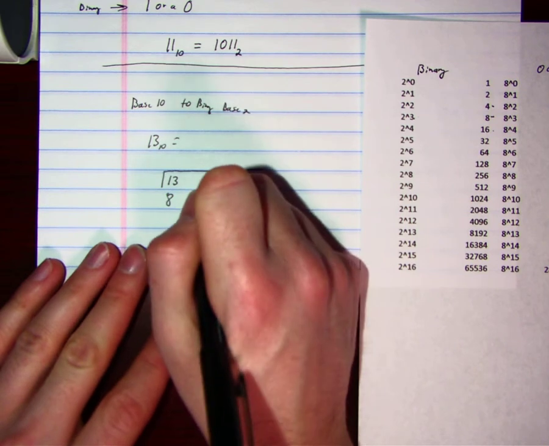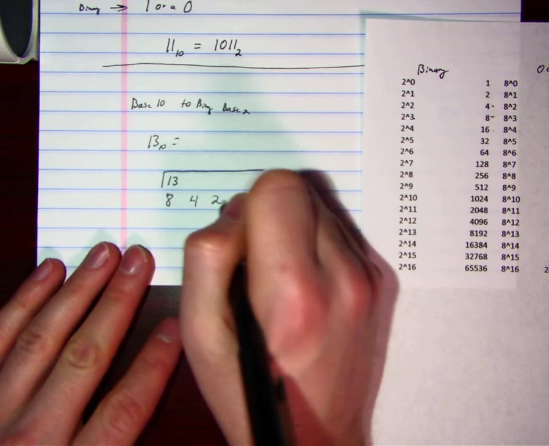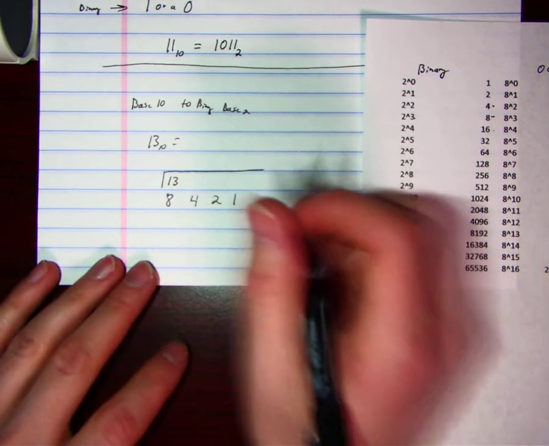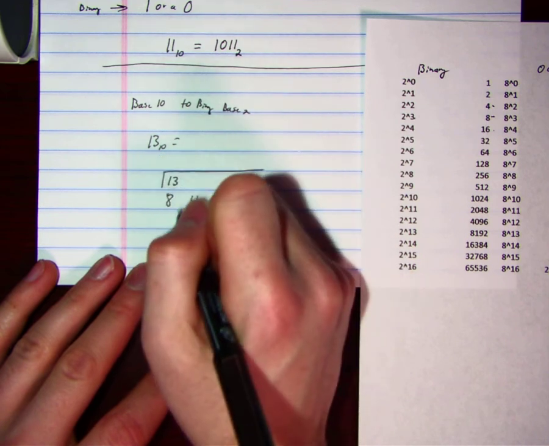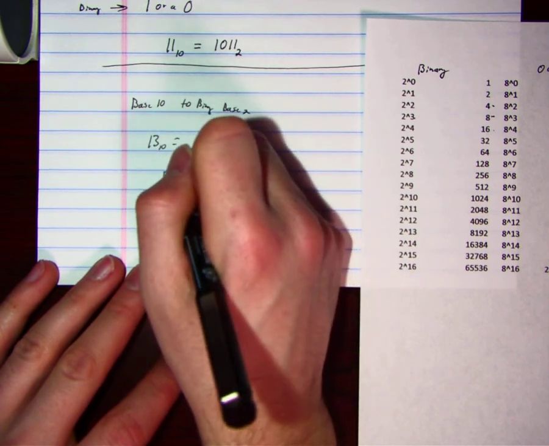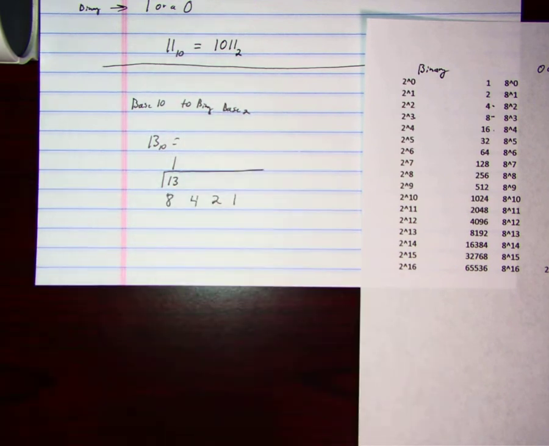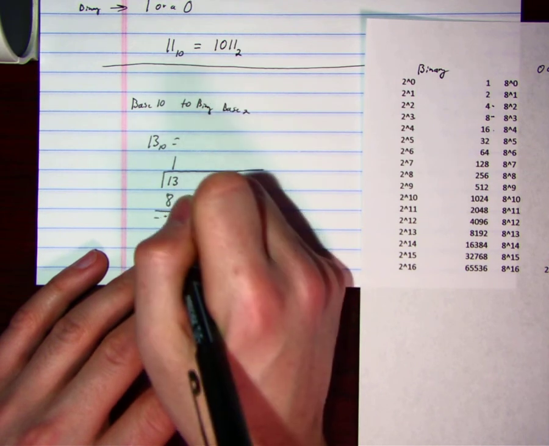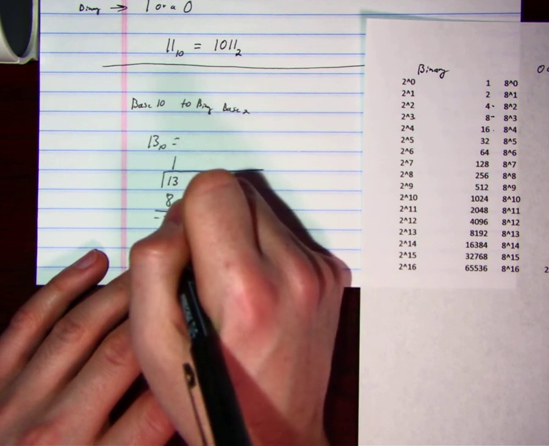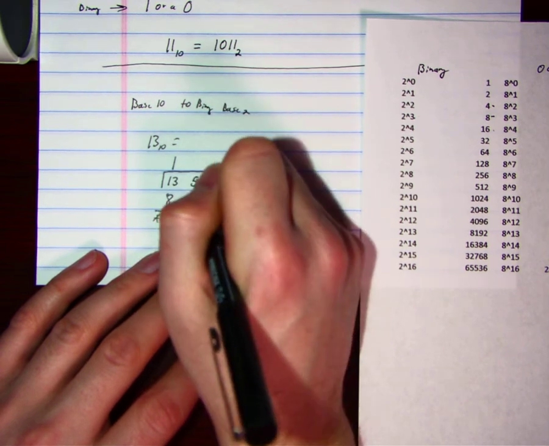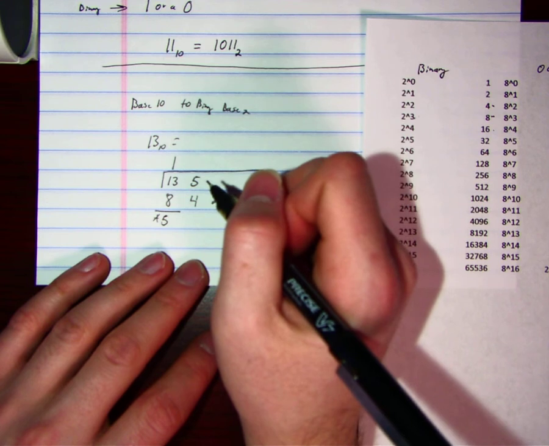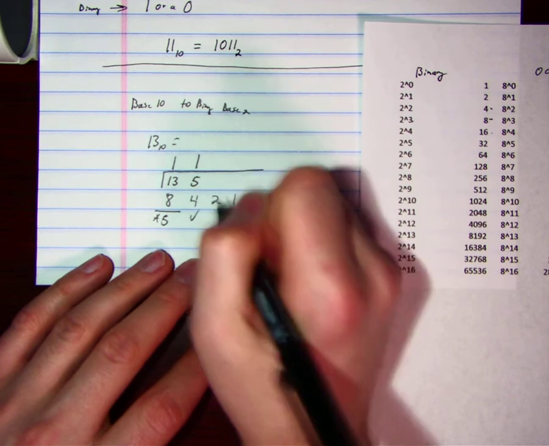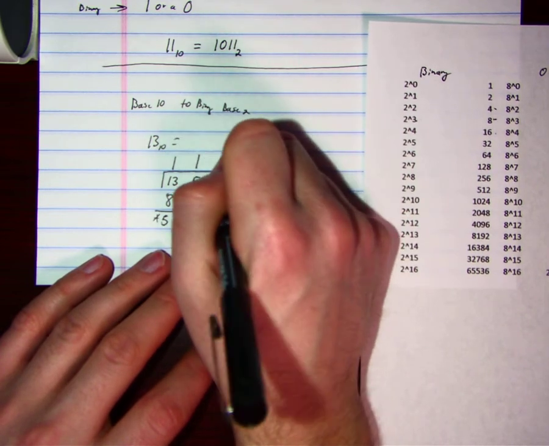So we're going to start with 8. Like I said, I'll write it out so that it's easy and I can focus on it. Anyway, 13, we know that's a solution, so the answer to the first column is 1. But then what's the answer? Well, the answer is going to be 5. Well, 4 can be subtracted from 5, so it's a yes, it's positive. Then we're left with the remainder of 1.